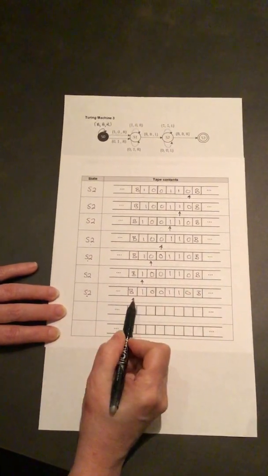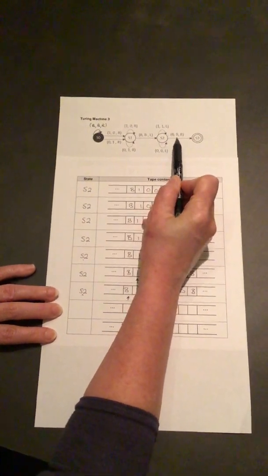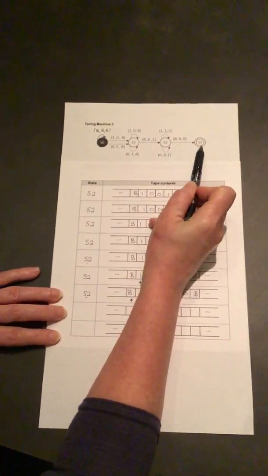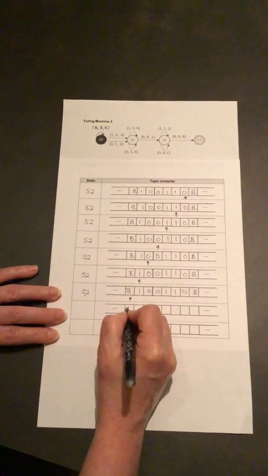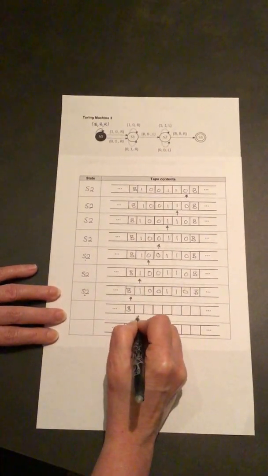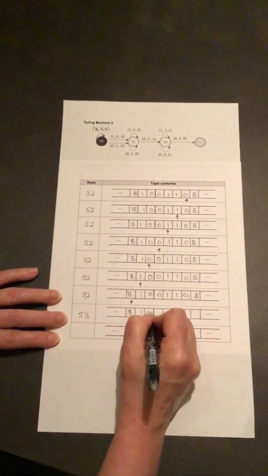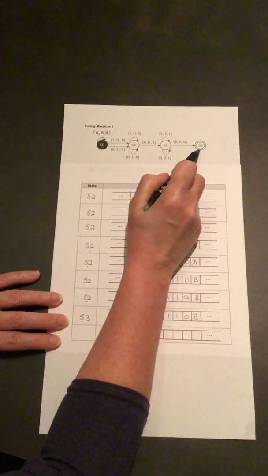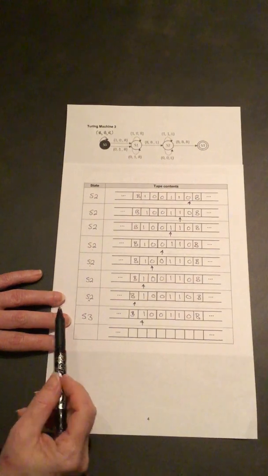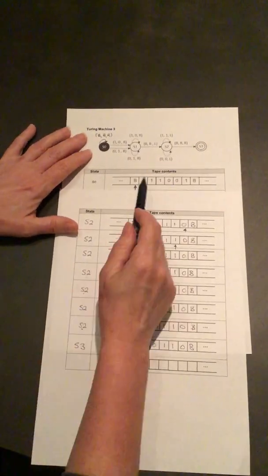State 2, reading a blank, write blank, move right, change to state 3. State 3 is your terminal state, so you're finished. So what we've ended up with is this. What we started with is this.